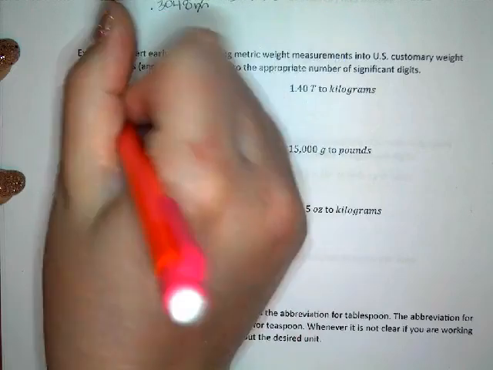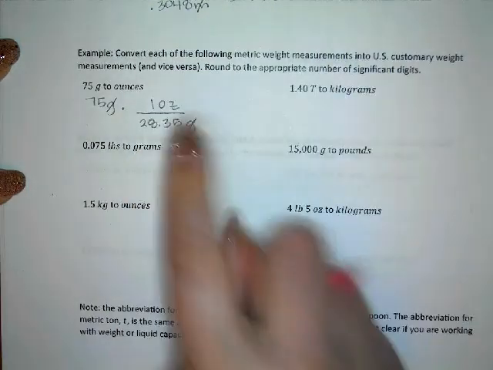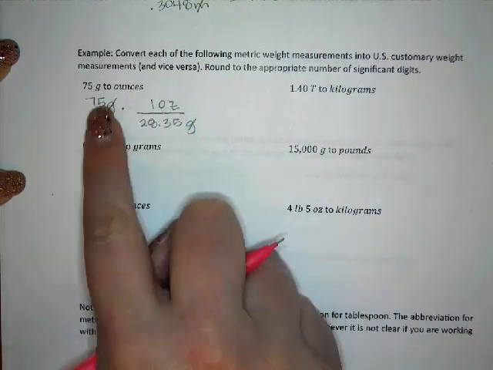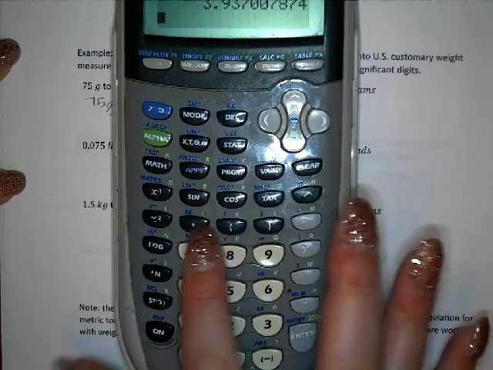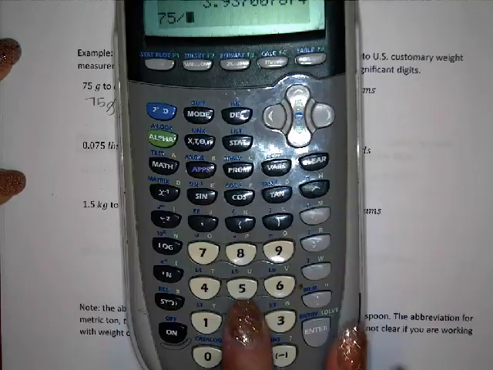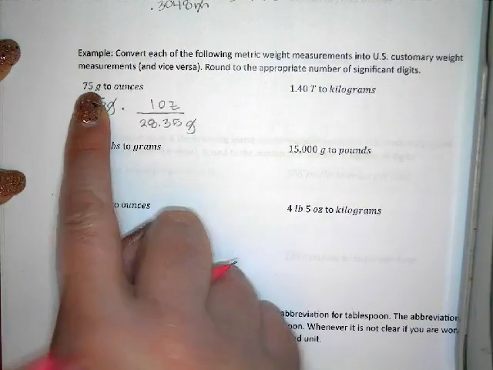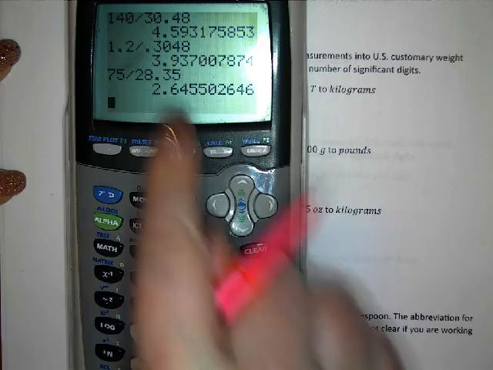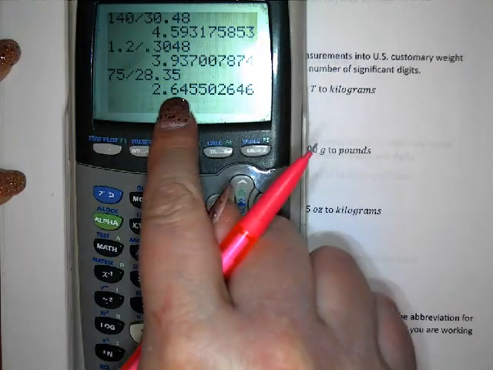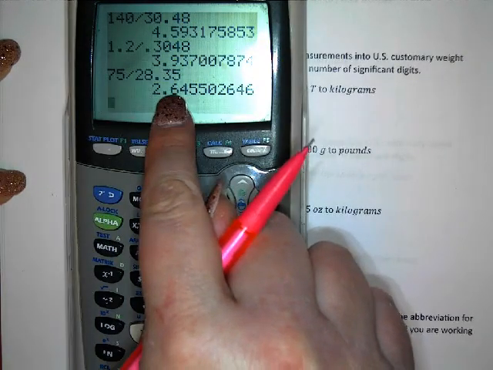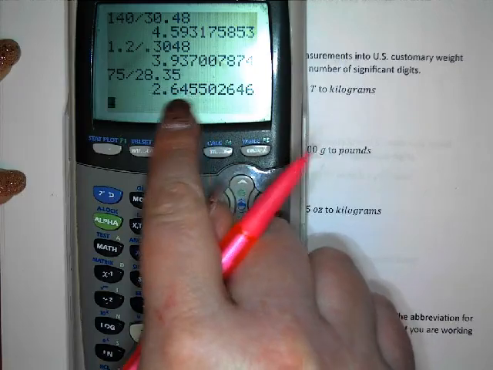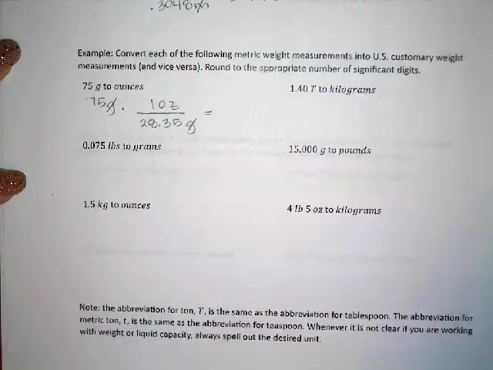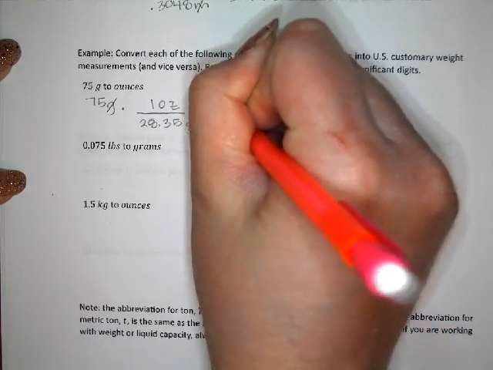So I know the grams are going to cancel, and my new units are going to be ounces, so I'll divide these numbers. The original number has 2 significant digits, and so my number needs to have 2 significant digits. So it'll be 2.6. I'm keeping this as a 6 because the 6 is followed by a 4, which tells me to keep the number and not round up. So 2.6 ounces.